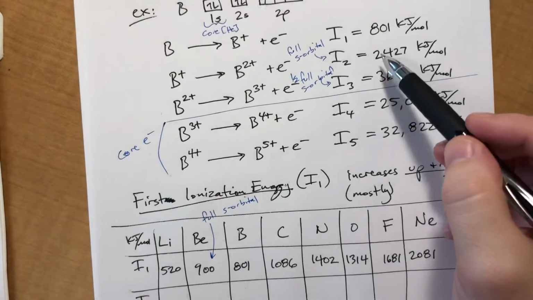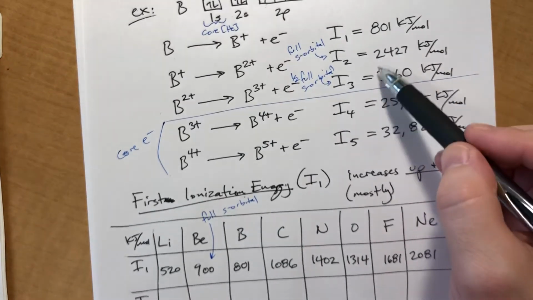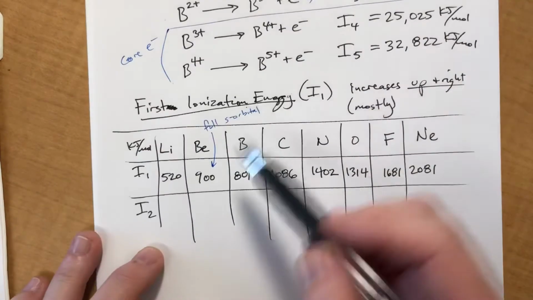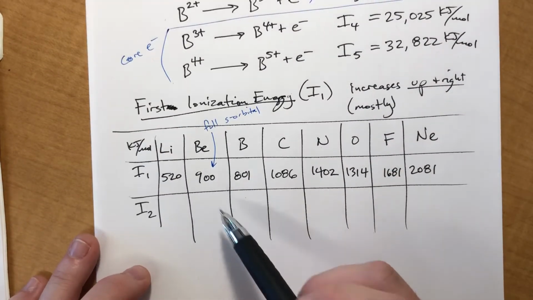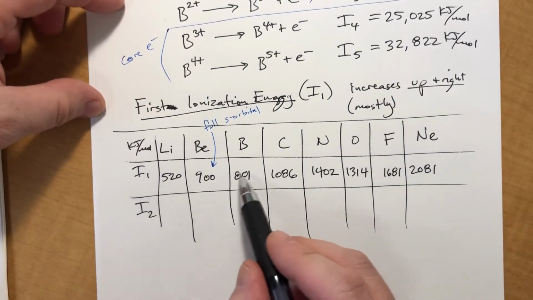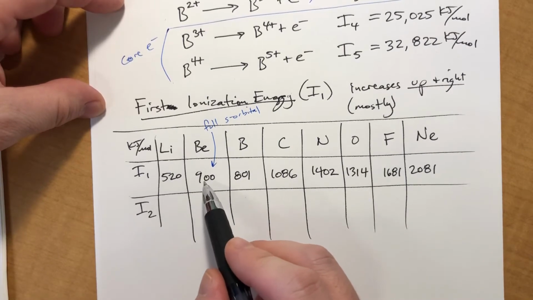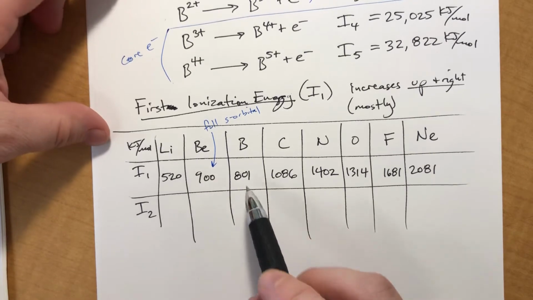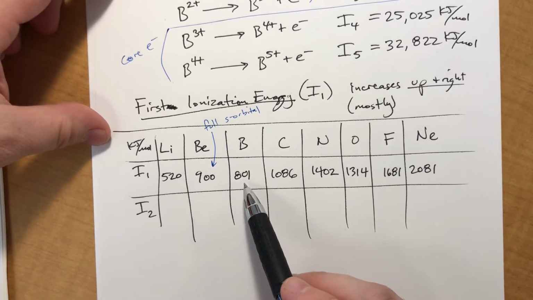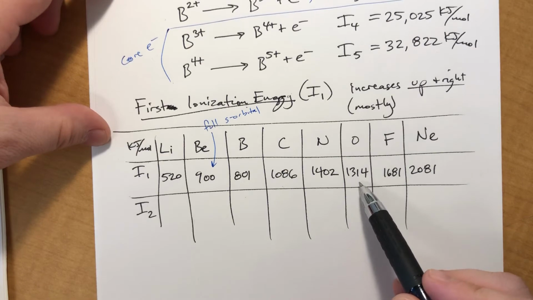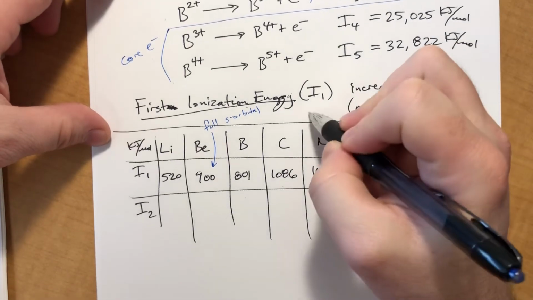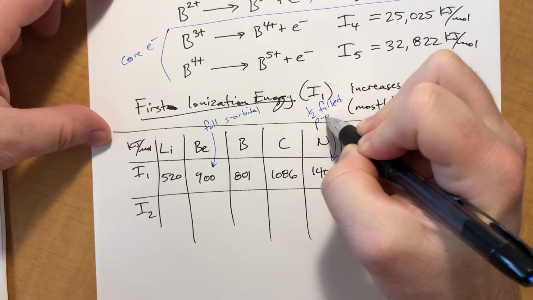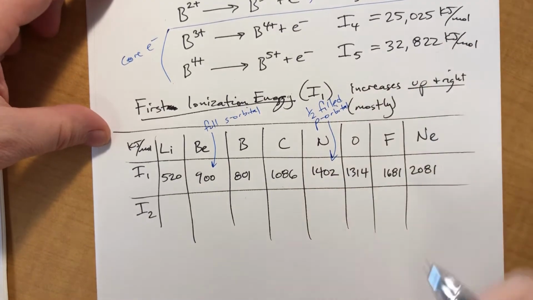Kind of like here, when we saw this big spike after the first one, this number got a bigger spike because we started hitting that full s orbital. Beryllium is starting with that. So essentially, the trend is going up, but we're seeing a hiccup here where it goes up and then drops back down because of a full s orbital. We see a similar trend here. This is going up, going up, going up, and then it drops back down because this is a half-filled p orbital. So that orbital stability stuff is kind of important.